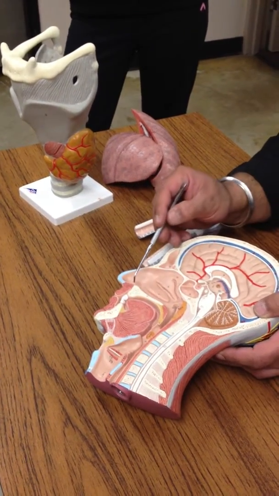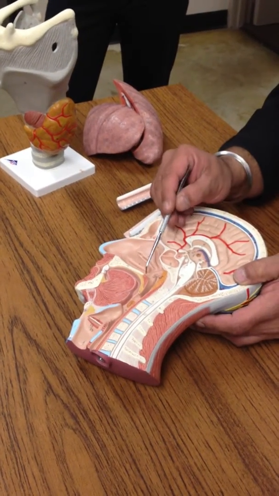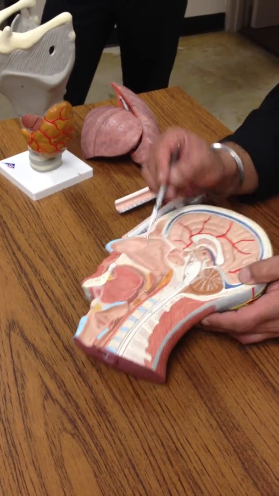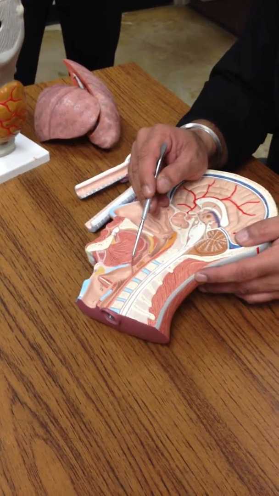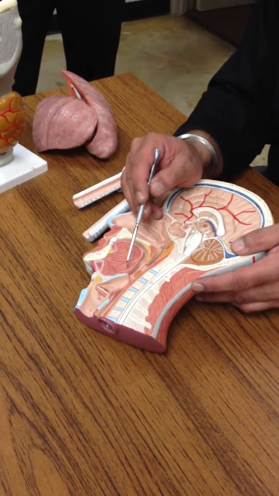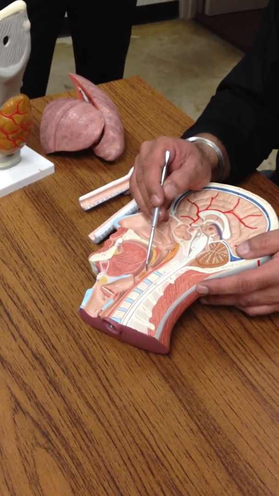The nasal cavity is separated from the oral cavity, this is the lips, oral cavity, by the palate. Right here it is the hard palate, this is the soft palate. This is the oral cavity. So this area, now I'm talking about this area, just behind it, that is called the oropharynx.